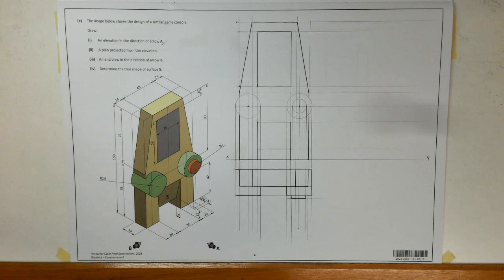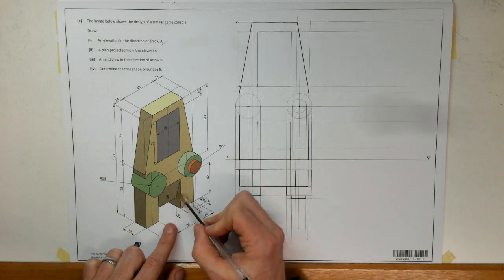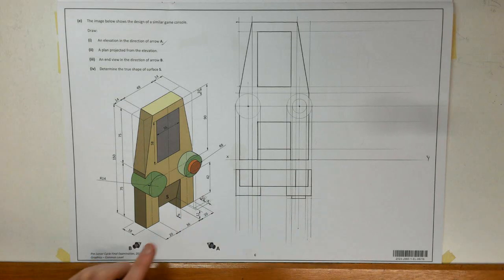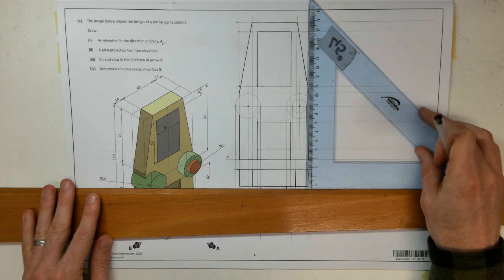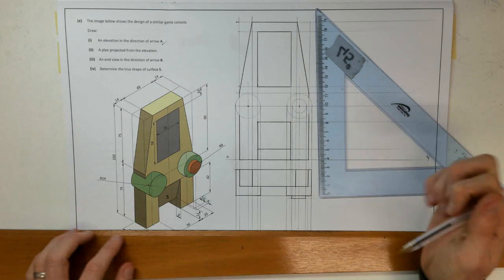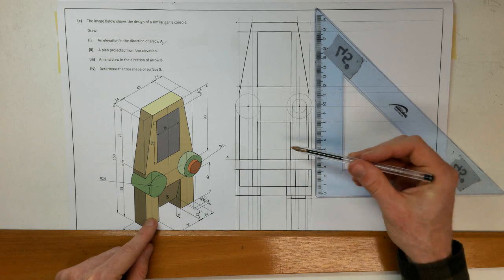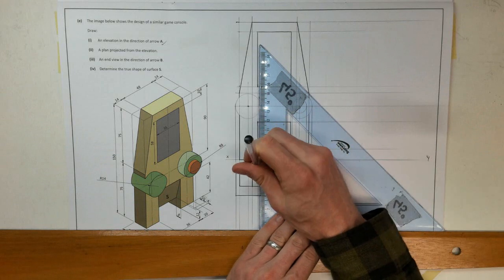Okay, and finally then we are going to have hidden detail when we look down on top of this, representing surface S. So surface S, you can see is distance of 8 there. Depth of 8. And also that edge along the base is going to be a hidden detail line running in. So there, that's that hidden detail line.